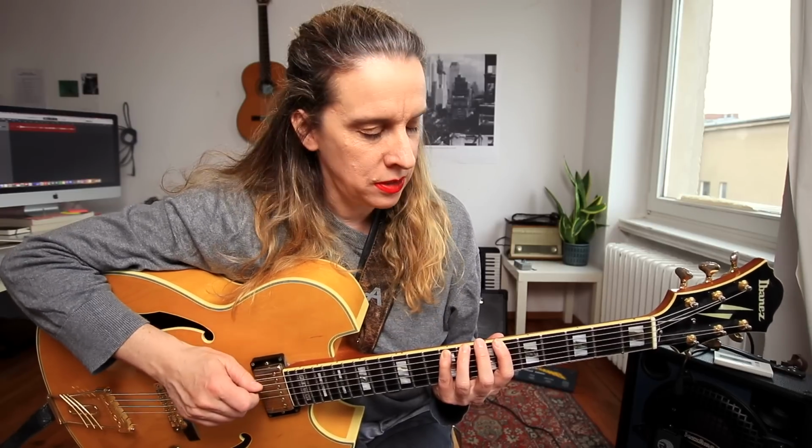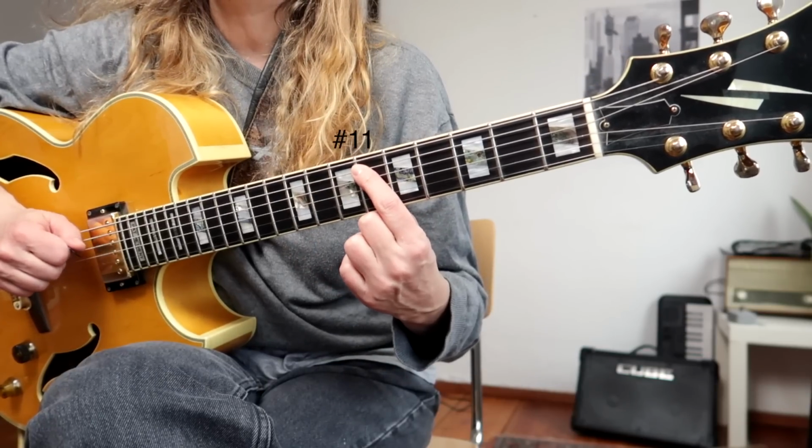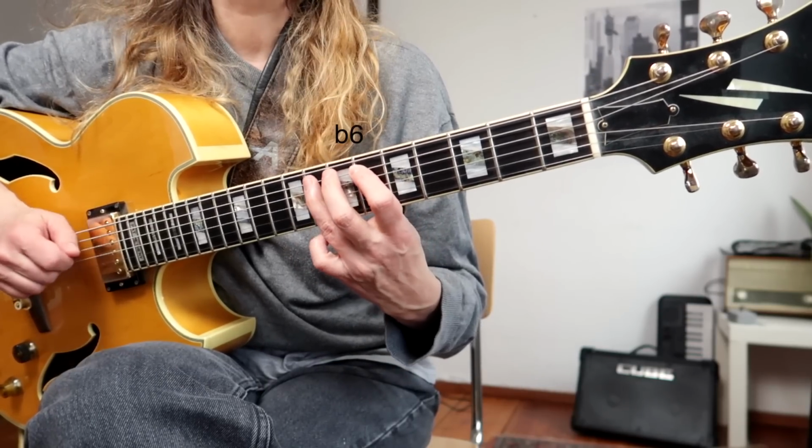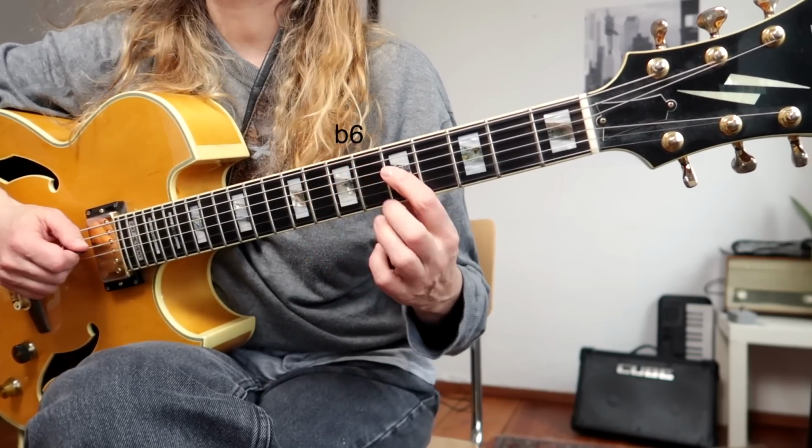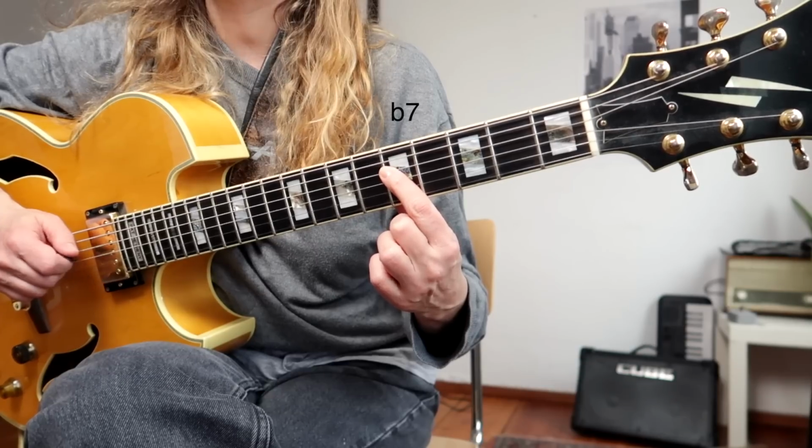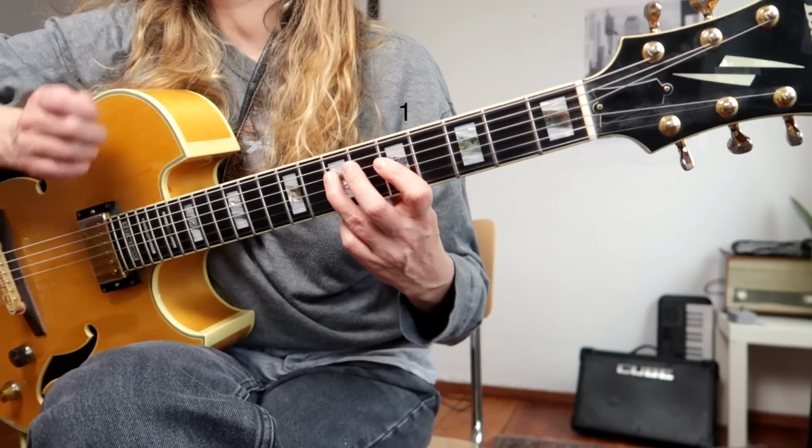But we wouldn't say minor 3rd in this place, we would say sharp 9, because the major 3rd with a flat 7 is so strong. Sharp 11, flat 6, flat 7, and root. And now again, it's really important to hear the root as a root. So you can sing it, that's always a good exercise.